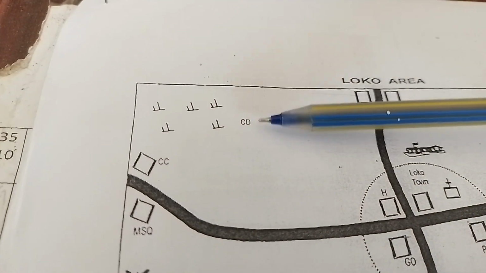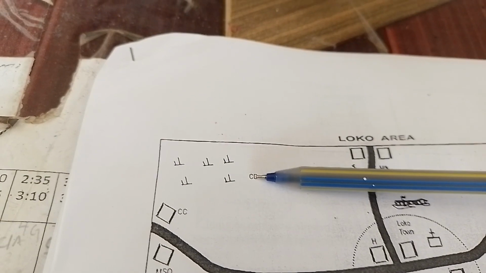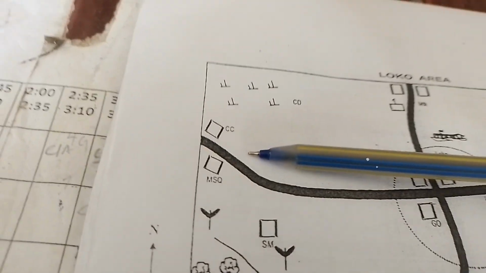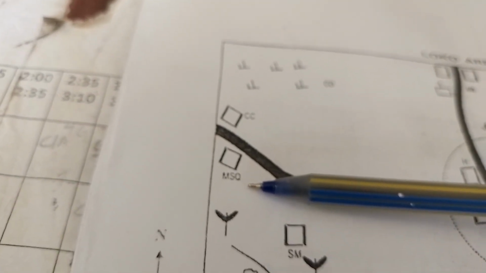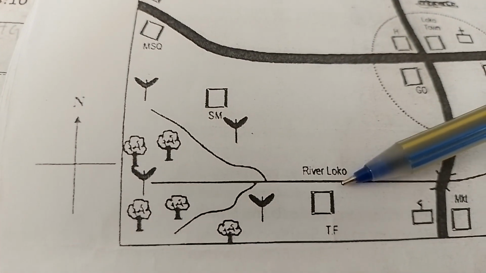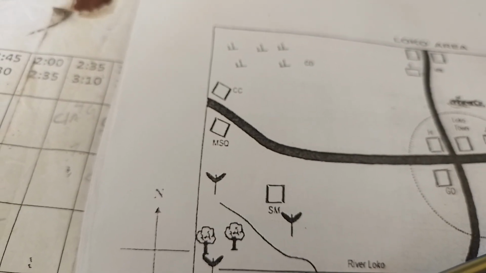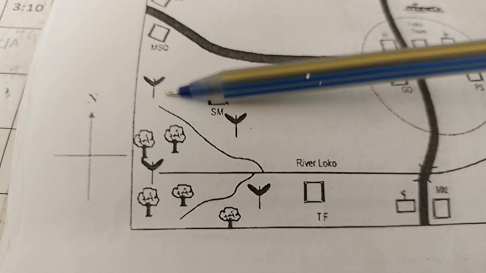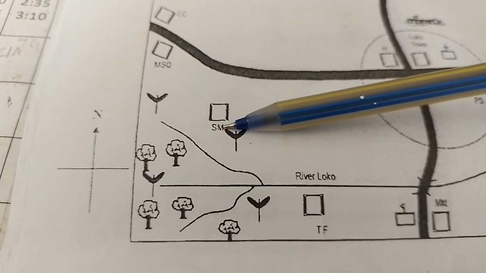Then on the northwestern side, we have what you call scrubs. I can call them scrubs because there is a cattle dip here. Then we have the DC, hope is the chief's camp. Then we have a mosque somewhere here. MSQ, a mosque. Then we have a river and the tea factory. In fact, we can confirm that one because there is tea in this region. Then we have the forest with sawmilling.